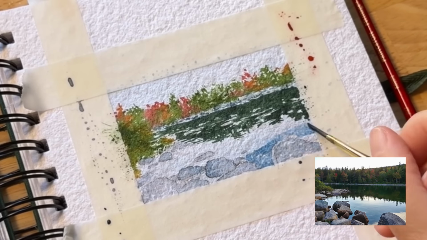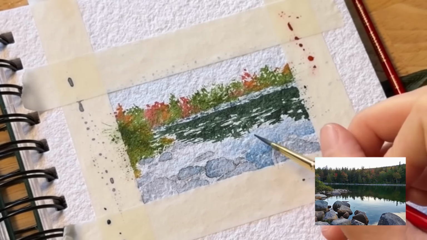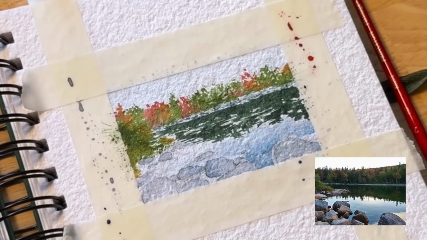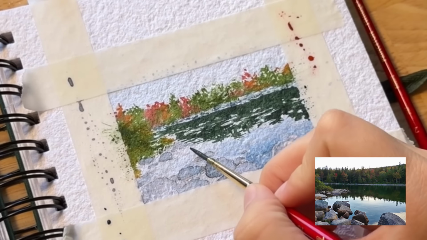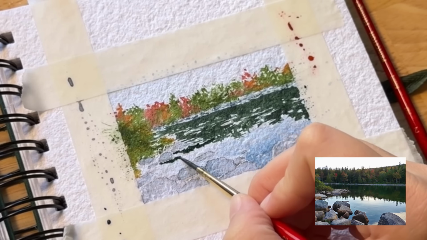Now I'm going to start giving shape to the rocks by adding more color to the lake and painting around the rocks. So this is cerulean, and also that dark green.